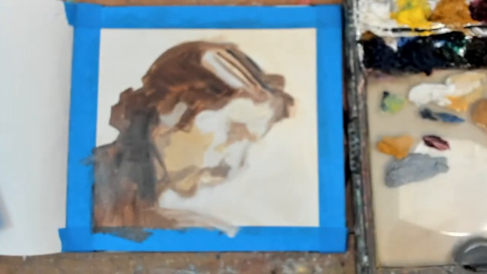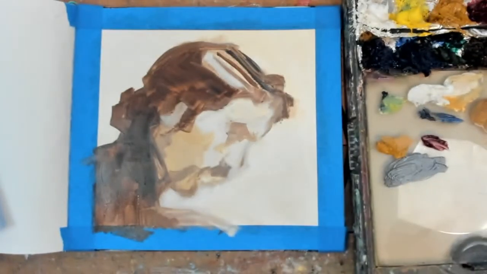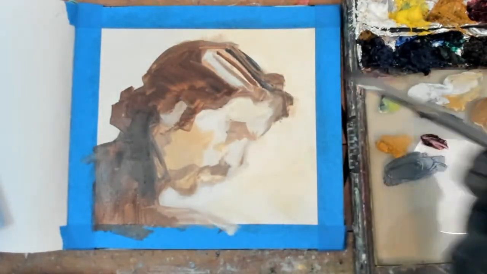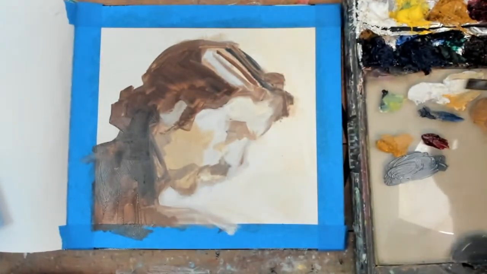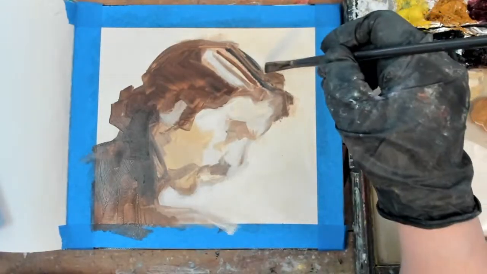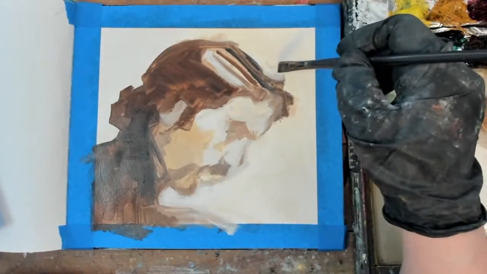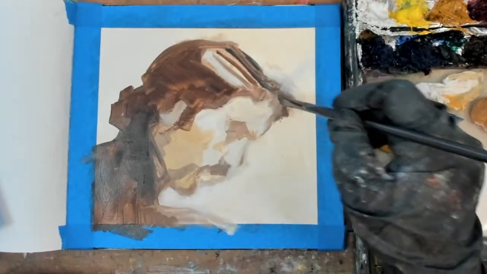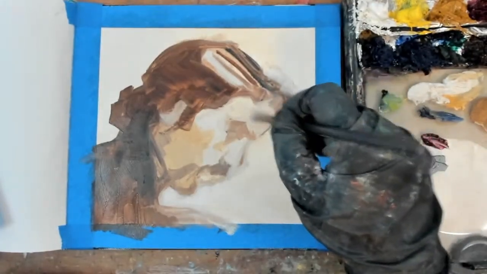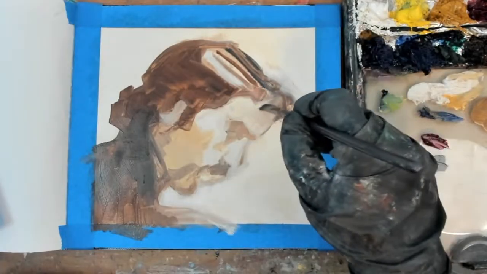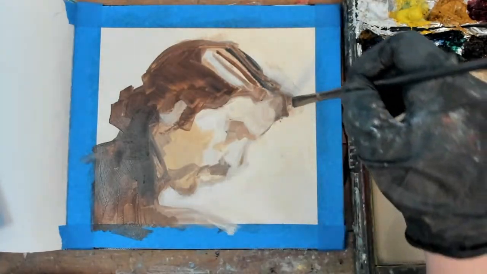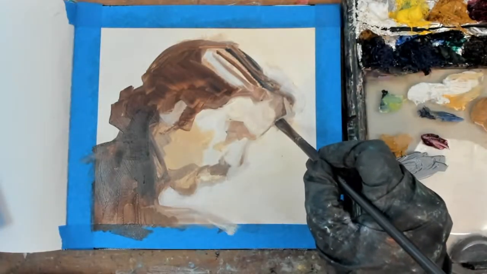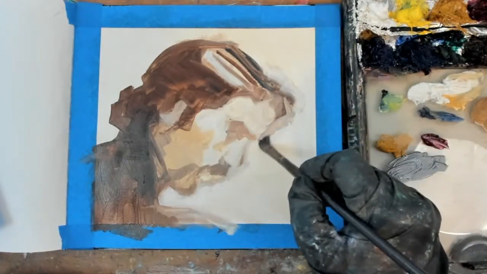That is very, very off. Very, very off. Oh, I see what I'm doing wrong. This needs to go in here, like that, and then there's a clump there. And that goes in.